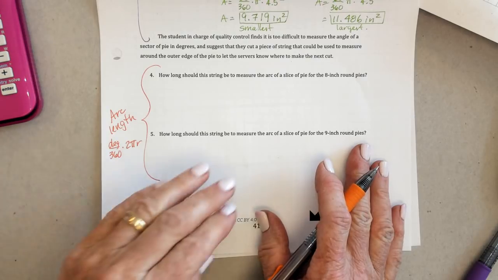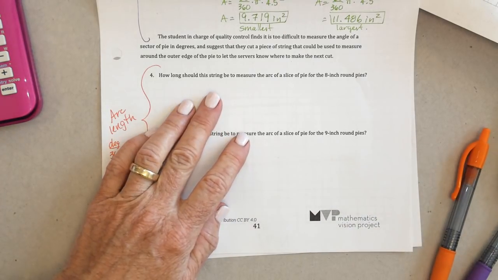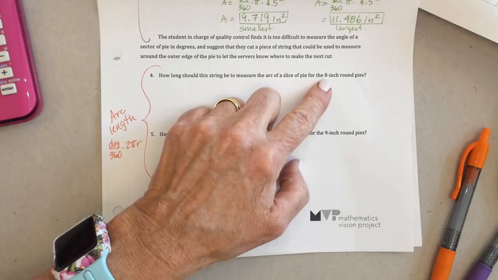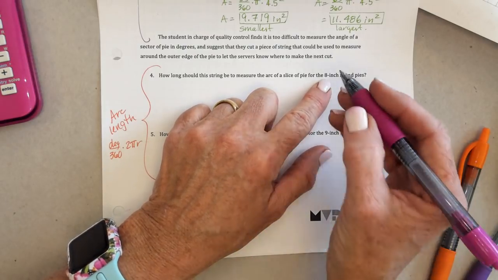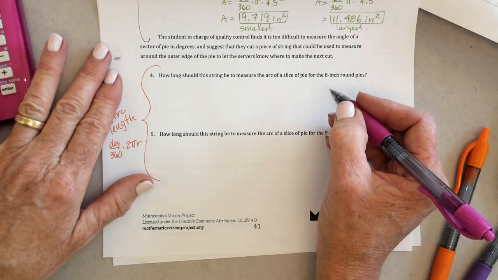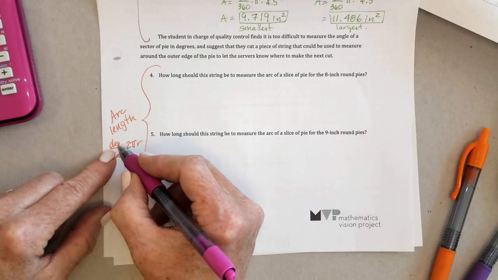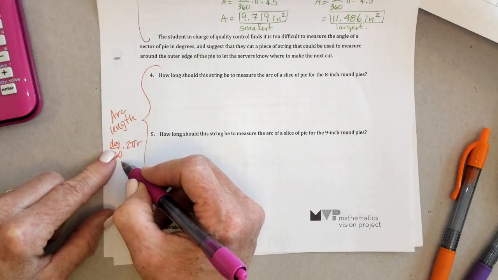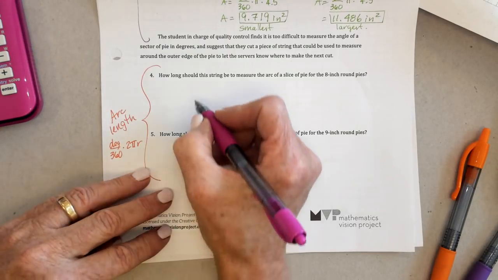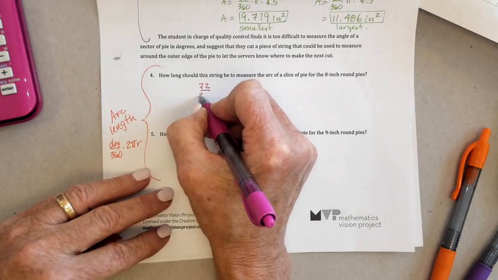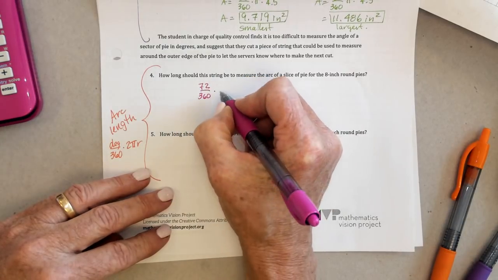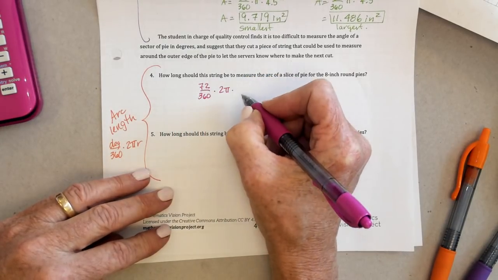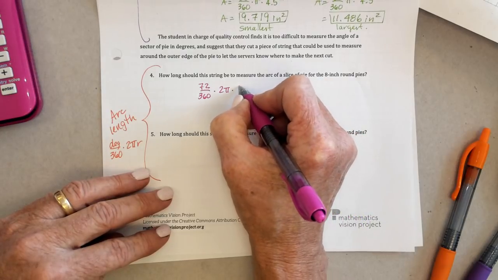All right, how long should this string be to measure the arc of a slice of pie for the 8-inch round pies? Degrees in the 8-inch round was 72. So 72 over 360 times 2 pi times that radius, 4.